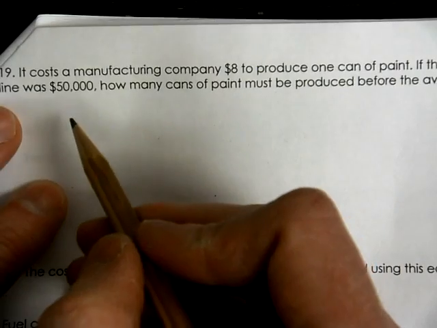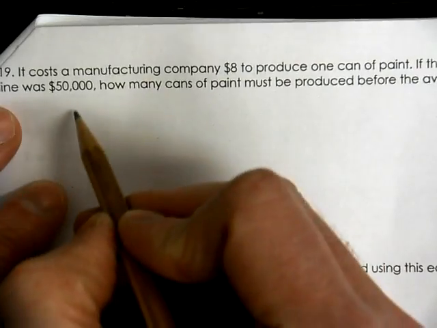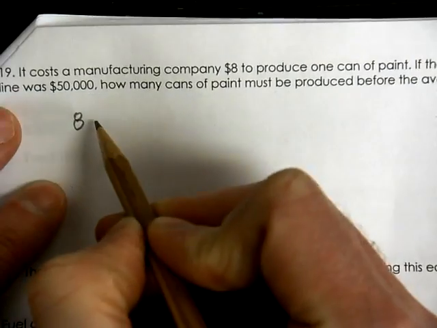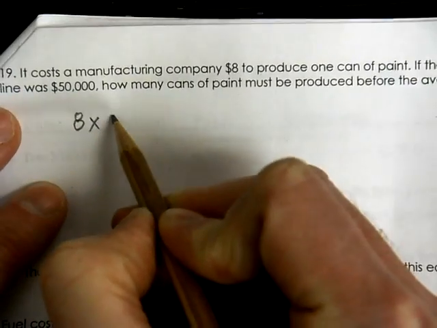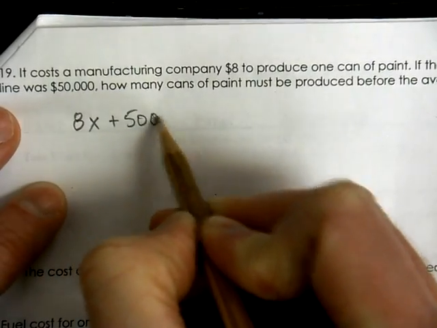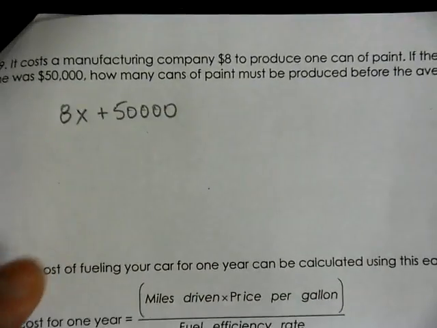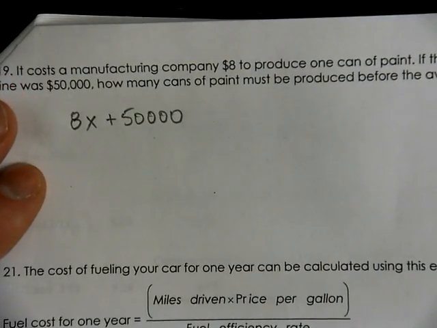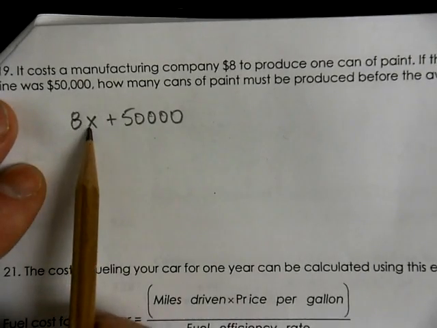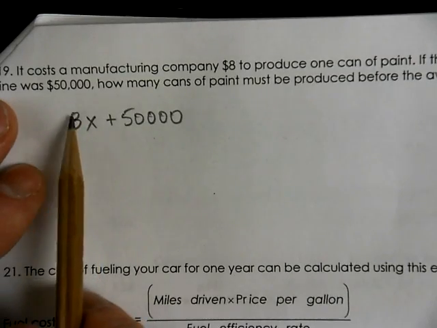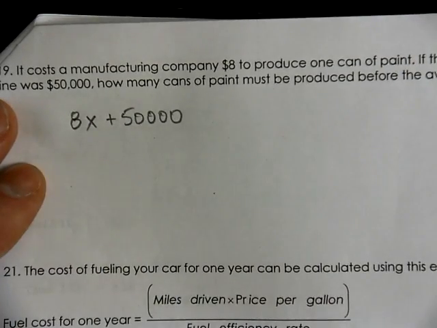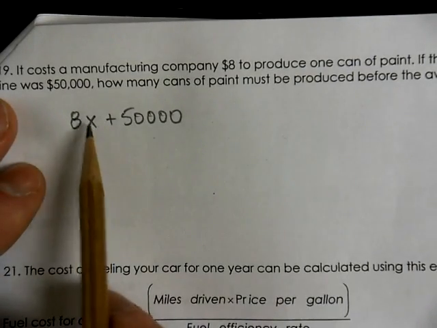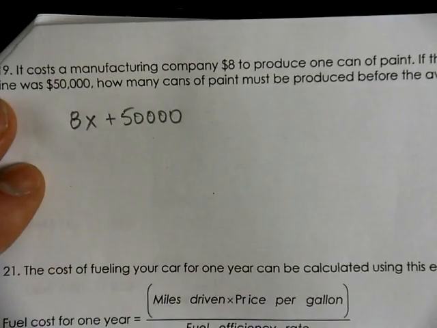Well, the total cost is $8 for every can of paint plus $50,000. That $50,000 is a one-time fee to get all the equipment for making the paint. That's your total cost. So if you made 10 cans of paint, you would multiply 8 by 10 and then add it to your $50,000. If you made 1,000 cans of paint, you would add that product to $50,000.